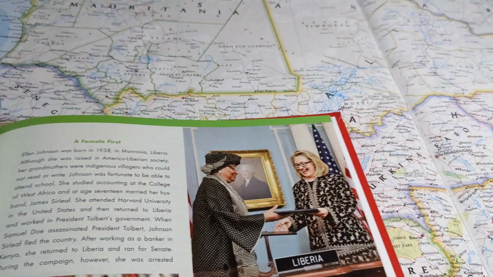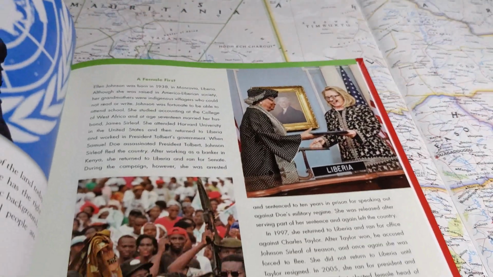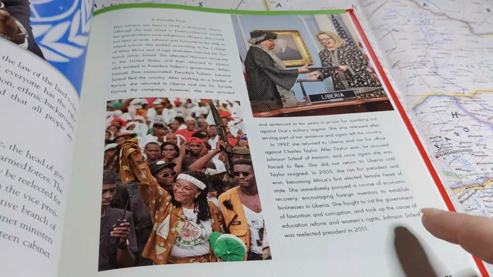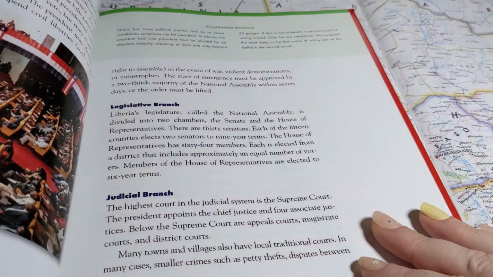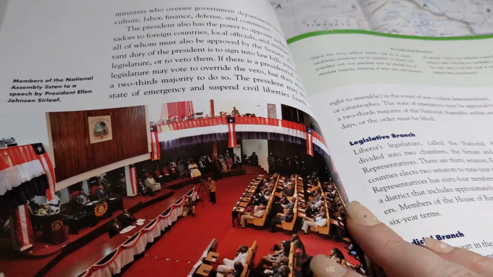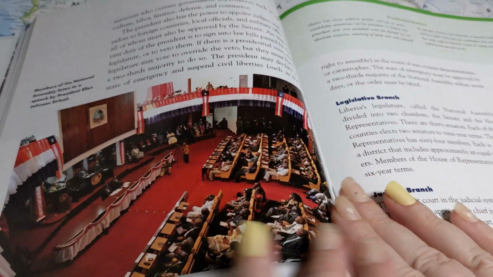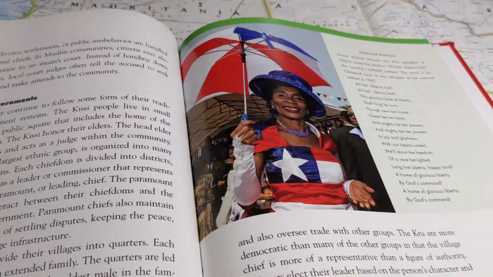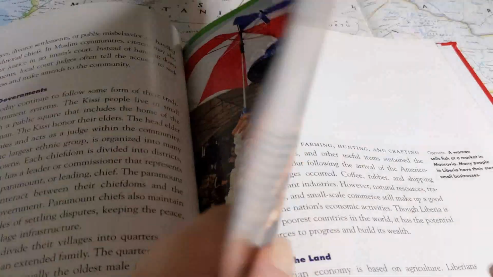This is Ellen Johnson Sirleaf meeting Hillary Clinton, and looks like a movement to vote for her. Let's see, a meeting of the National Assembly. Very, very formal looking. Look at this lady, very patriotic.